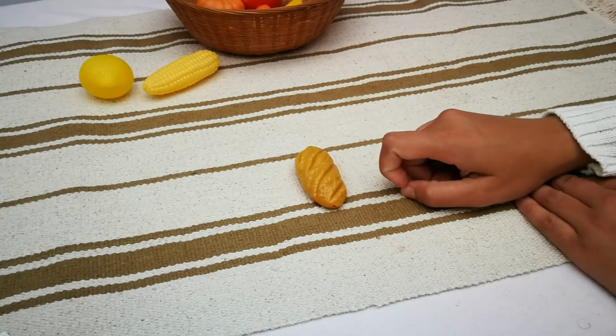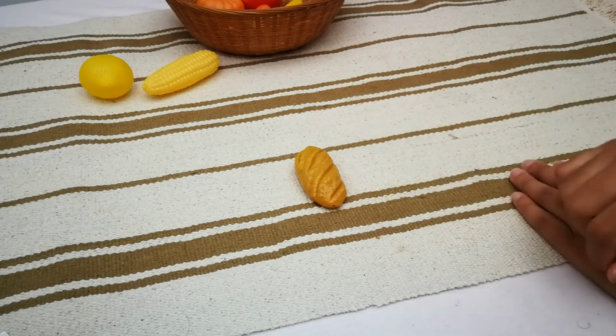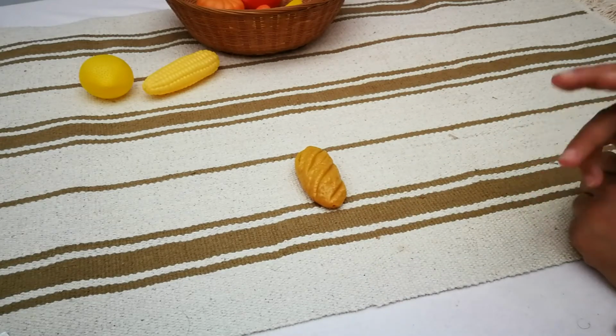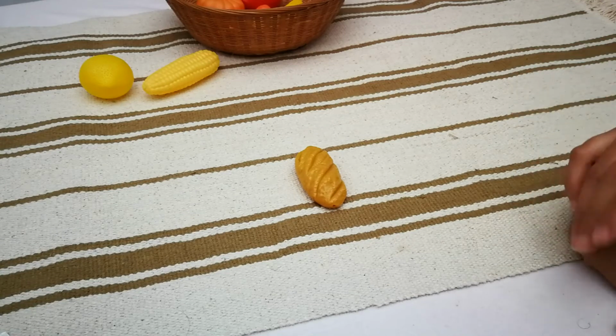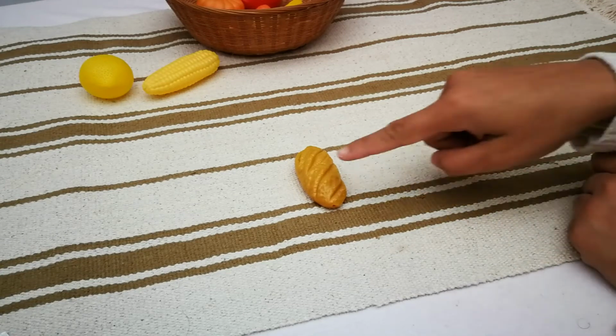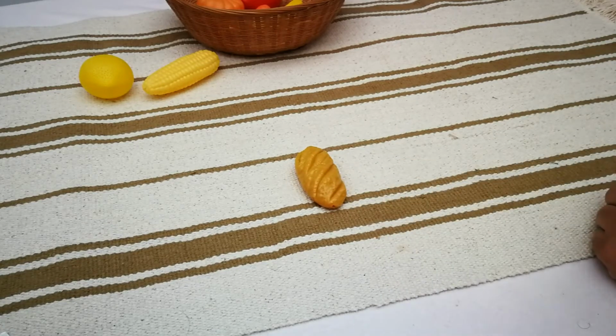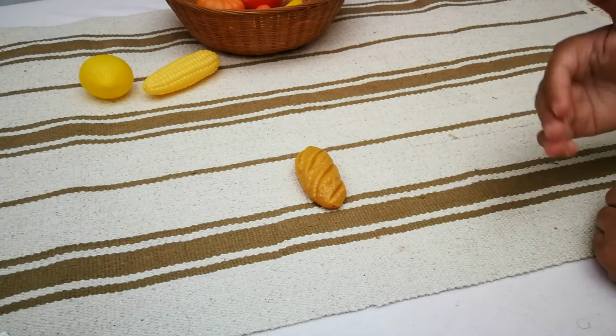Khubz. Khubz. And we ask the child to point and to say the name again. And if the child knows the word هذا, which means this is, then maybe we can use it as well. هذا خبز. Khubz. And then we make the child repeat it a few times.